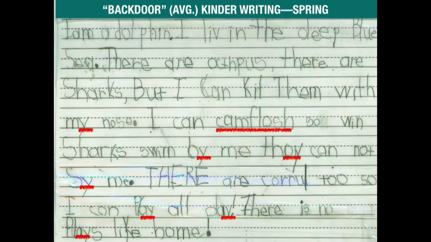Notice the way the little guy spelled the word they, T-H-A-Y. Now, most kids, oh, and by the way, the word see, S-Y. Now, we know why he did that based on what I had just taught you about the sneaky Y. But most kids that are going to take a leap to write the word camouflage know how to spell the word see in kindergarten.